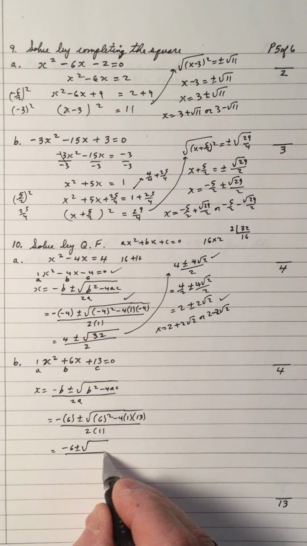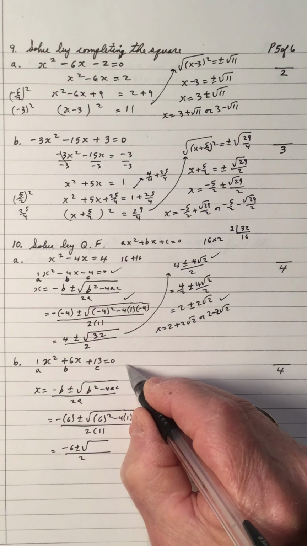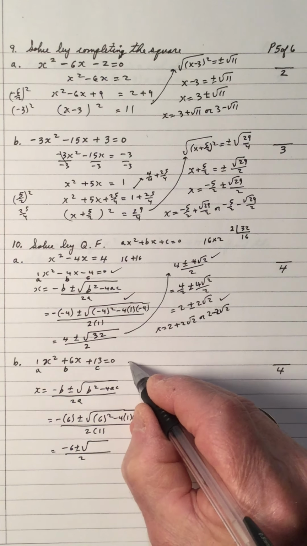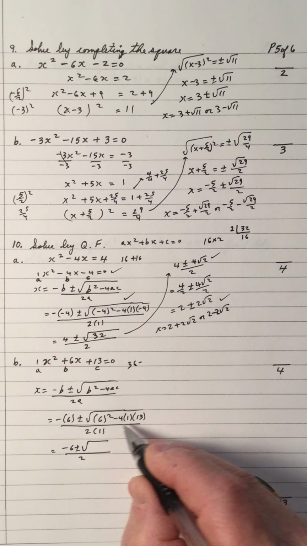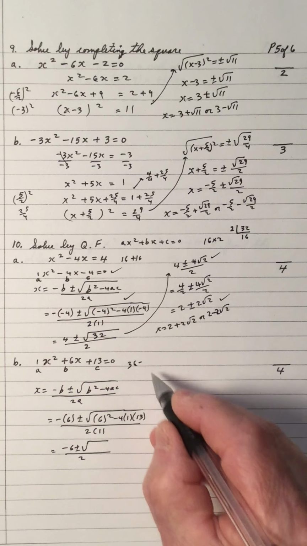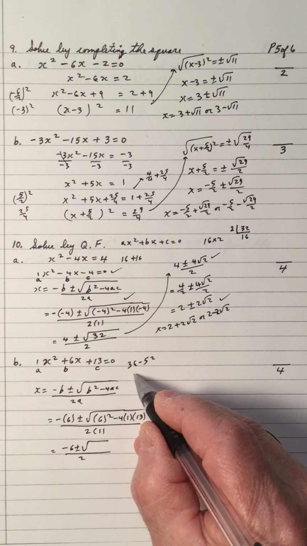Let's work this out. 2 times 1 is 2. So what does this give us? That gives us 6 squared is 36. And 4 times 1 times 13 is 52. And that gives us how much?